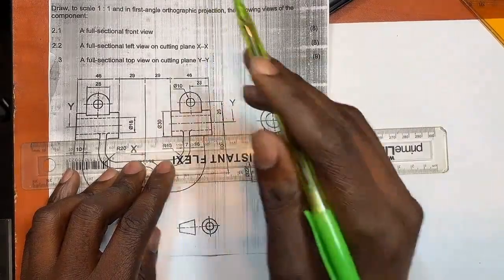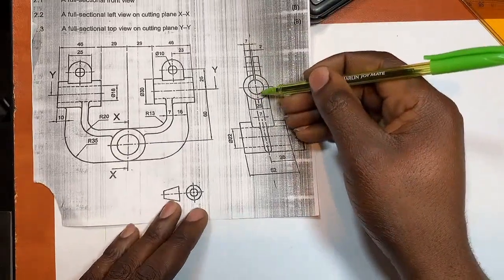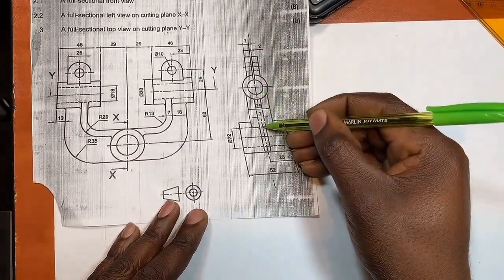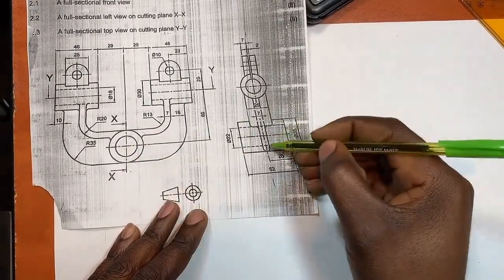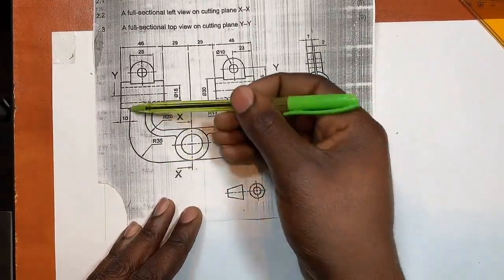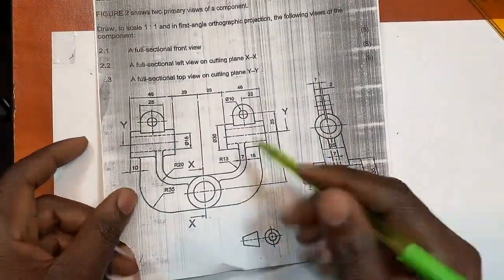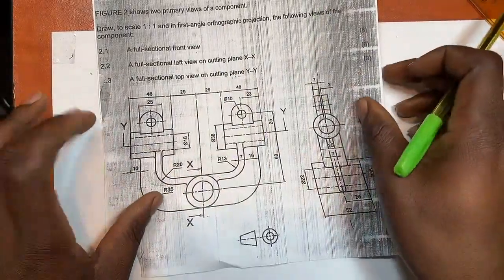The hacksaw will then start to cut from here till here. From here till here it will be a hole, which is that one. Then from here till here, it will cut. So from here going down, I must have hatches, you understand? But you'll understand better. For now, draw the skeleton, the outer skeleton of it.